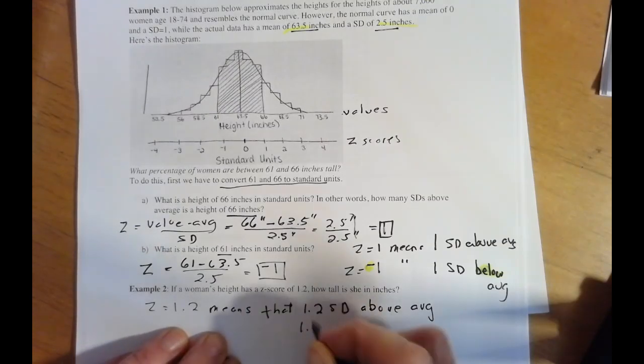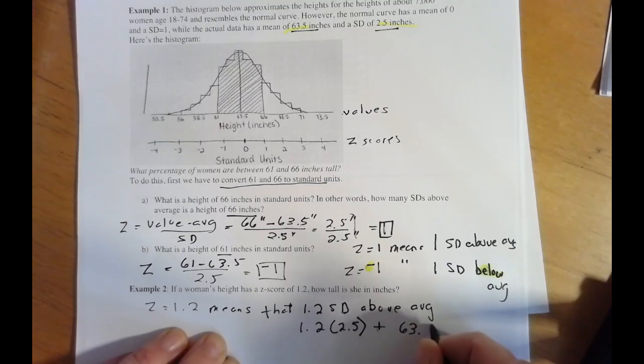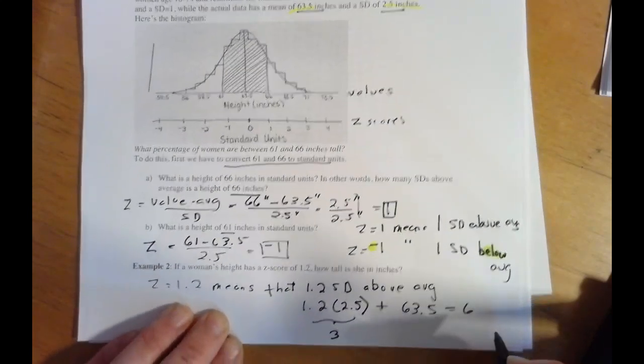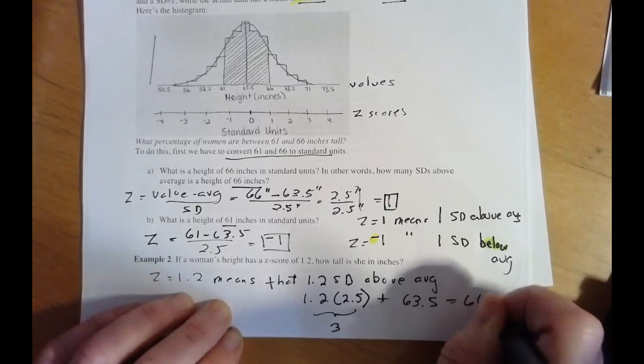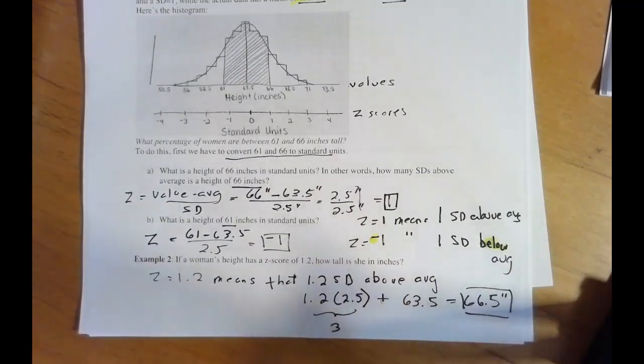That's 1.2 times the standard deviation, 2.5, added to the average, which was 63.5. So that's 3. So she'd have a height of 66.5 inches. So that's the idea there.